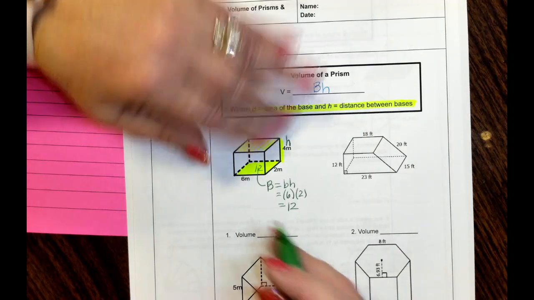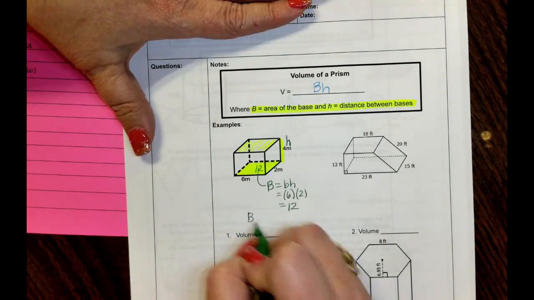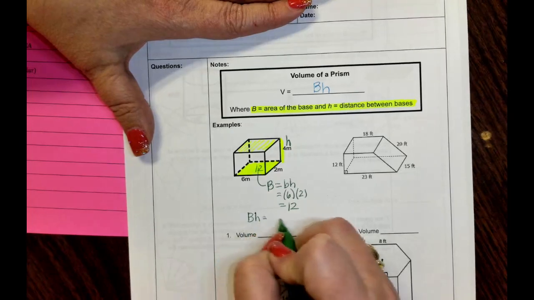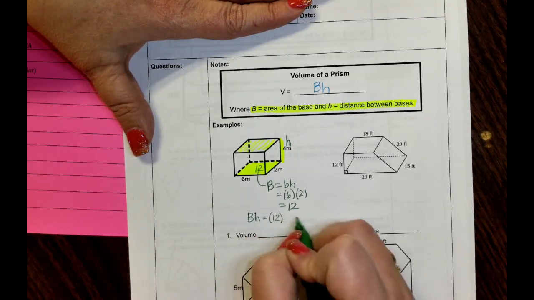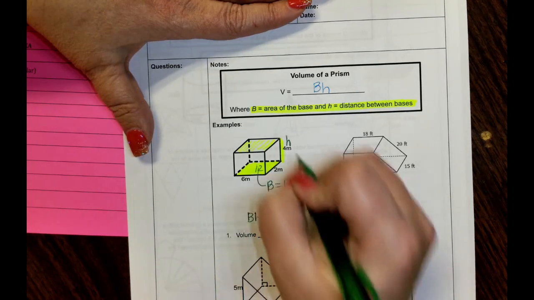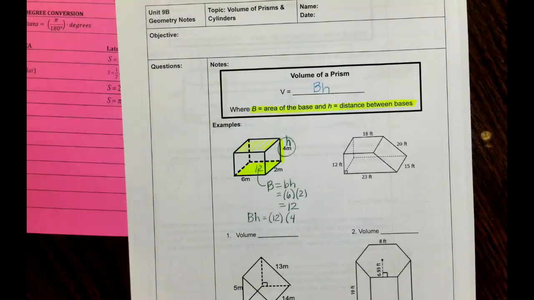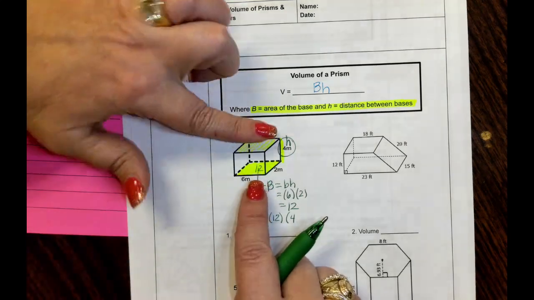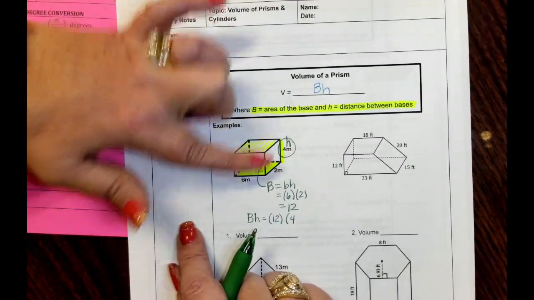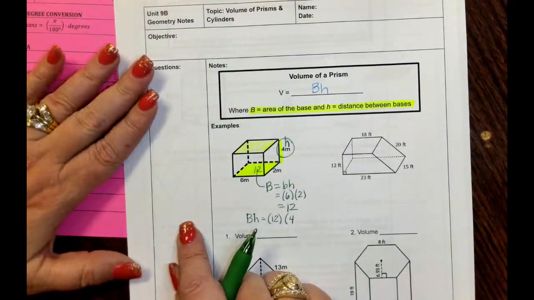So I want the volume. Volume is the area of the base times the height. The area of the base is 12. The height is 4, right? It's the height, the distance between the bases. You have to push that rectangle into space so that it can hold volume. You have to create a hole. So imagine that you're pushing this rectangle down, and that's what's creating that three-dimensional space.